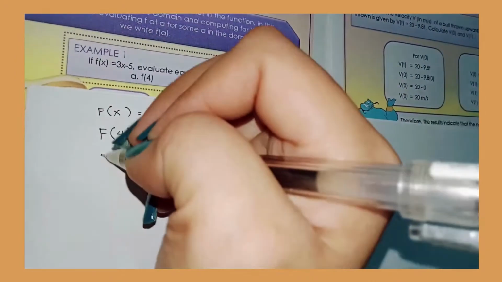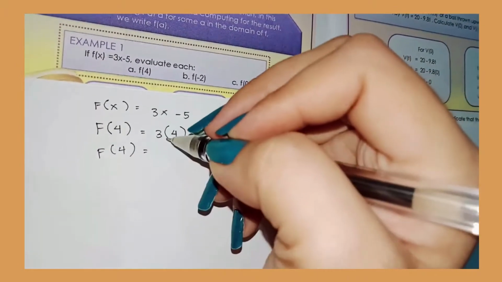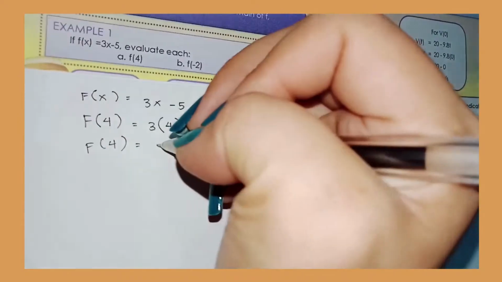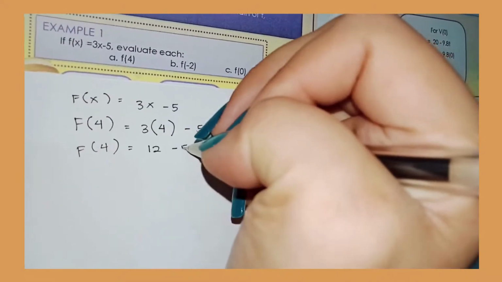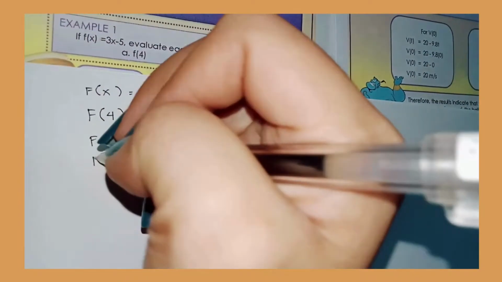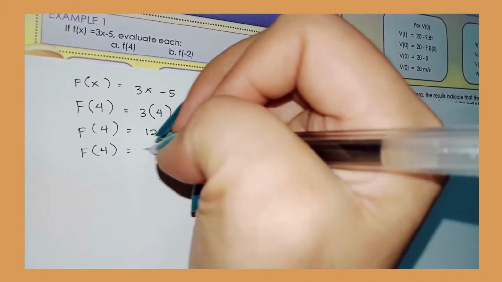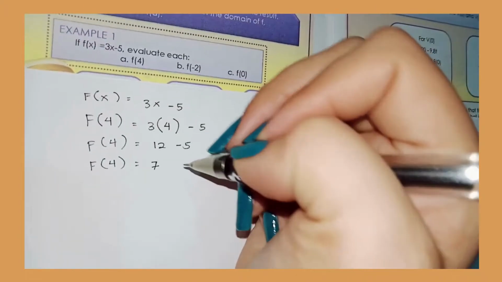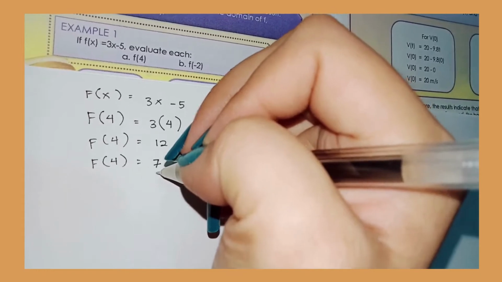Bring down f of 4. So, we need to simplify this one. 3 multiplied to 4 is 12 minus 5. Binaba ko lang yung minus 5. And then, copy. F of 4 is equal to 12 minus 5. The answer is 7. So, this will be our final answer, which is 7.